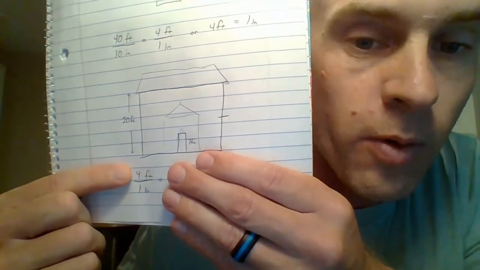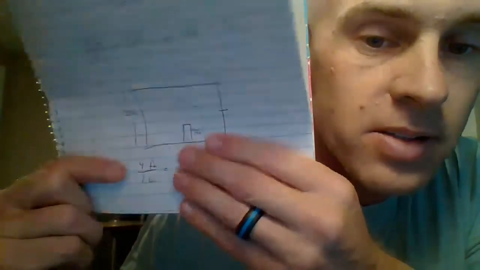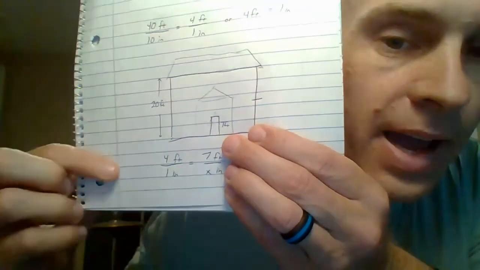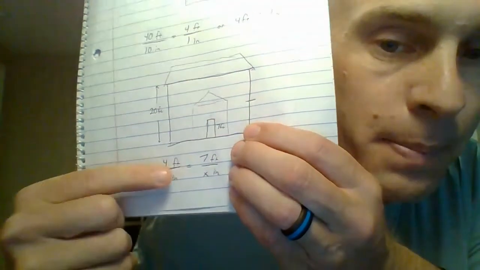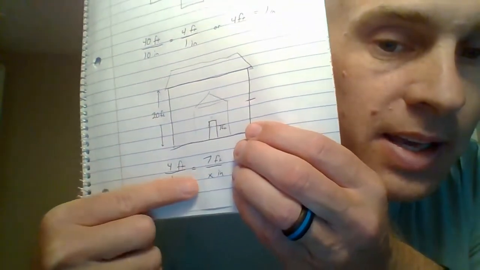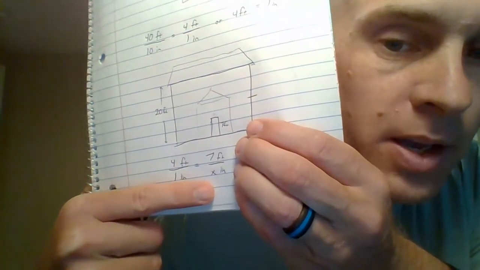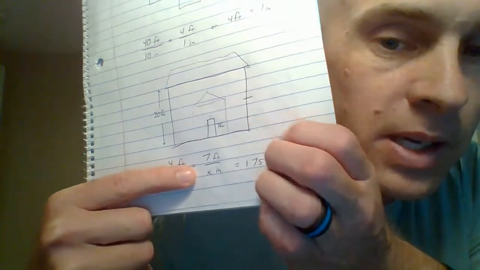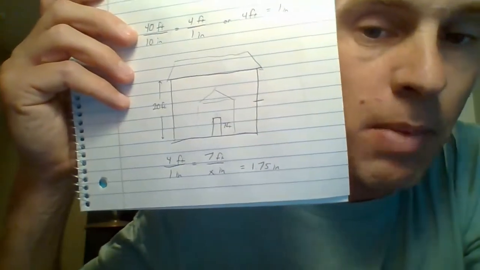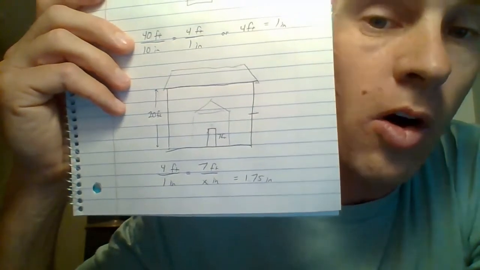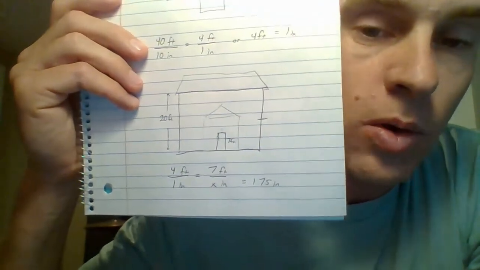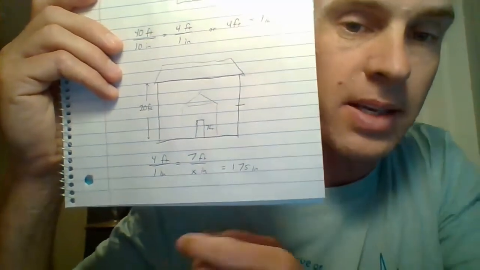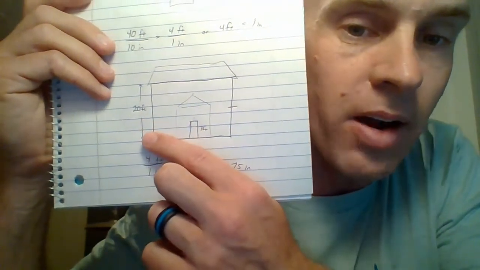Well, I set up my ratio, 4 feet is to 1 inch, as 7 feet, because I have my actual on the top, my actual door is 7 feet, is to X inches for the model, which is on the bottom. Then I cross multiply and divide. 7 times 1 divided by 4 is going to give me 1.75 inches. So on your model, your door is 1.75 inches tall. If you don't use these ratios, your doors and windows are going to be really disproportionate, and it's just not going to look right. You could do the same thing here for the entire height of the house.